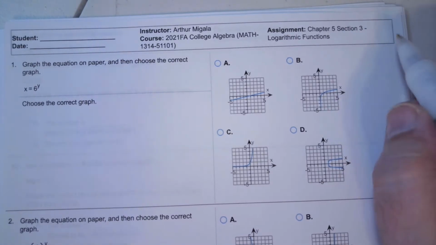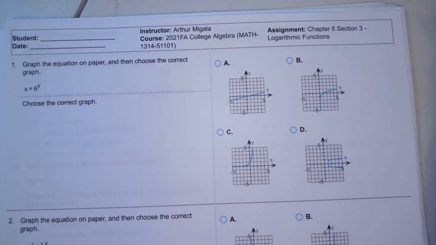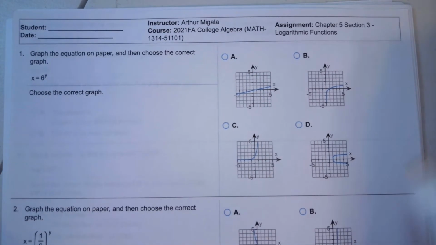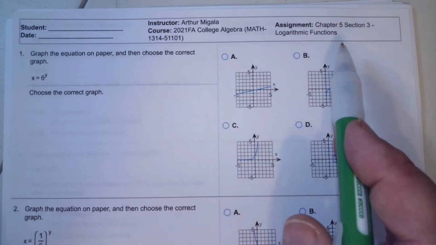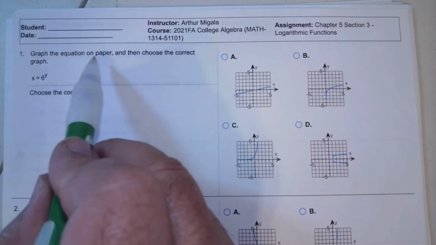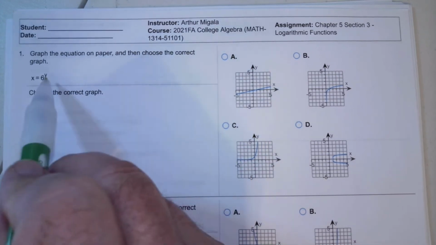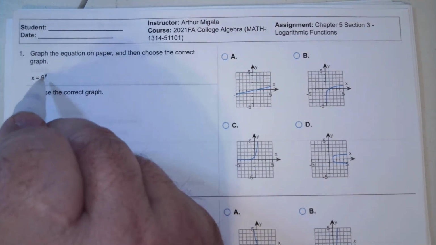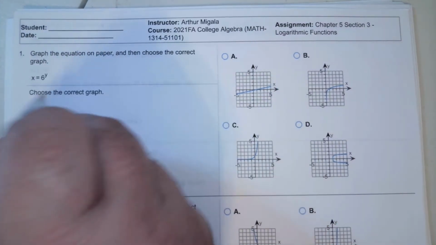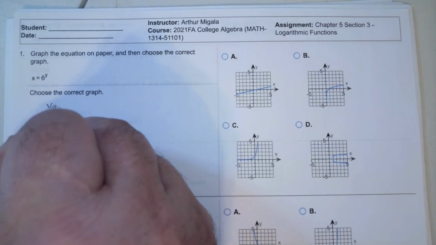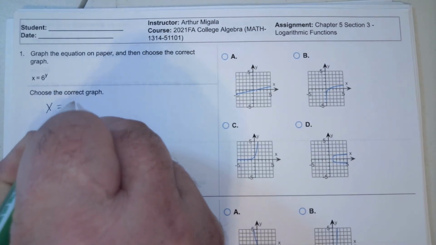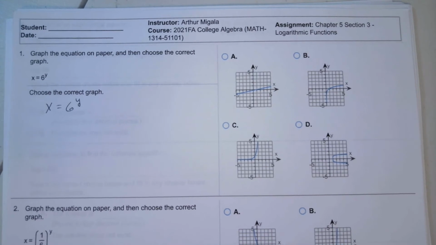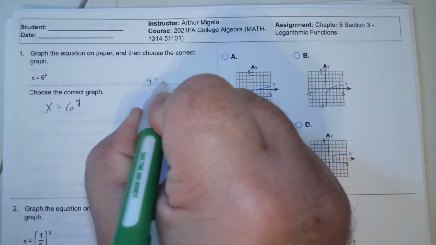This is more on math. This is dealing with the homework assignment. First question, Chapter 5, Section 3 homework. Graph the equation on paper and then choose the correct graph. All right, so in order to make it a graph, we have to convert that. We need to make it y equals some function of x.